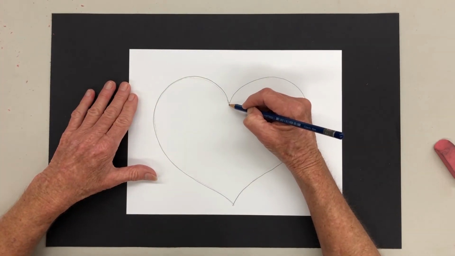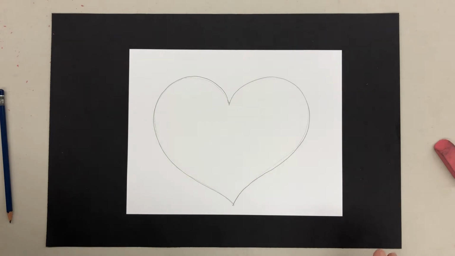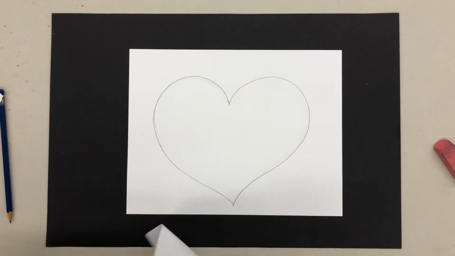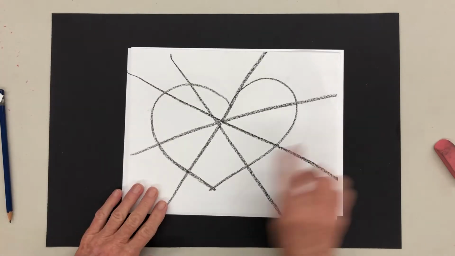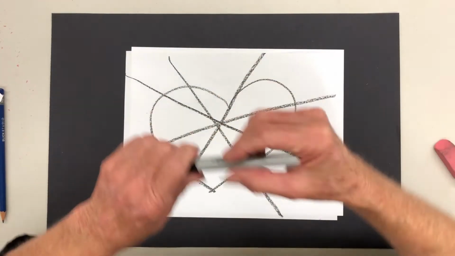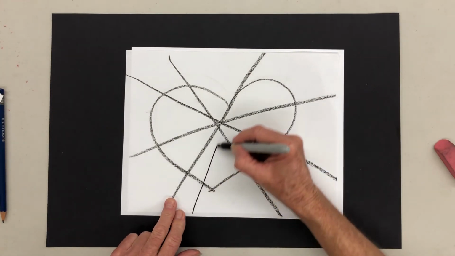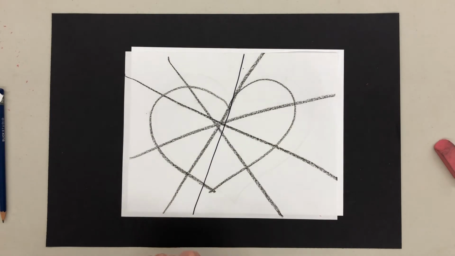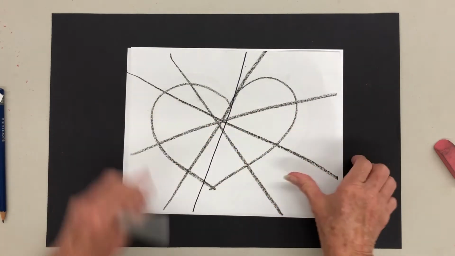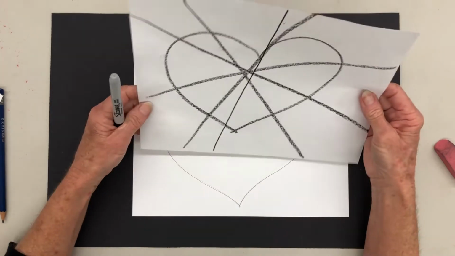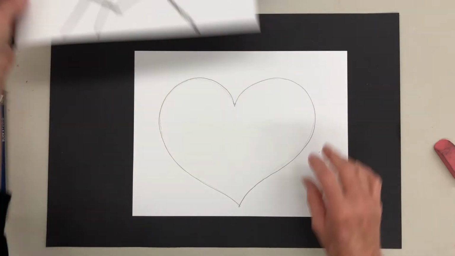Now I want to break my shape up, and I want to show you how not to break it up. We don't want to break our shape up by just doing a bunch of lines going through the middle of it. It can get pretty confusing if I added some more lines here. Then if I go like this, then I end up with these skinny lines, skinny shapes here, and it just looks like all the lines are converging here, and it doesn't have as interesting of a look.